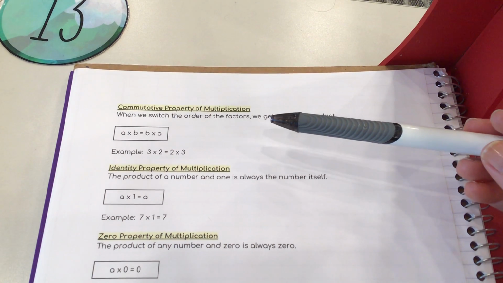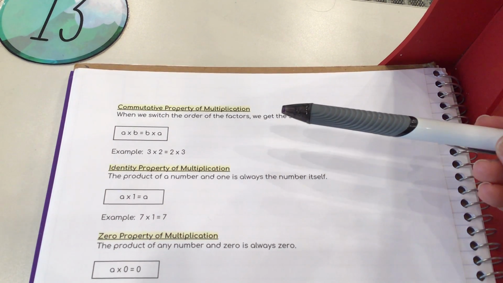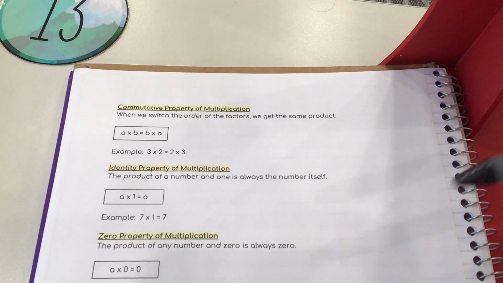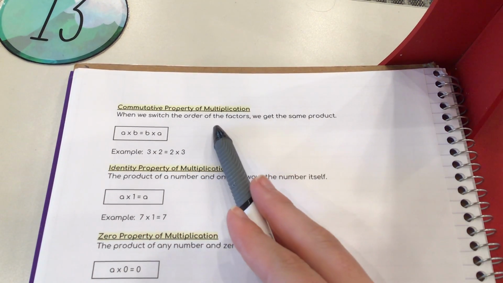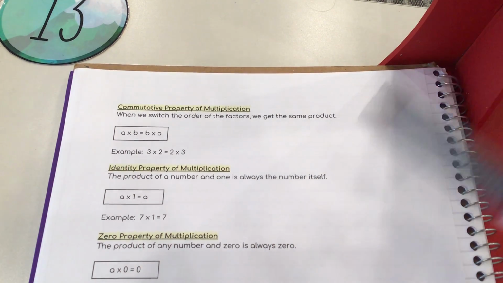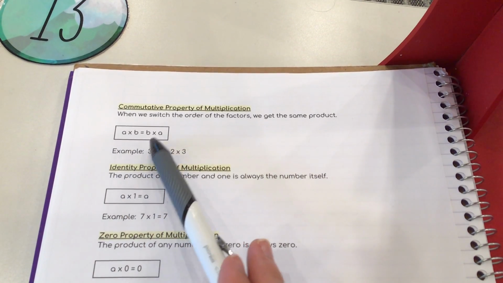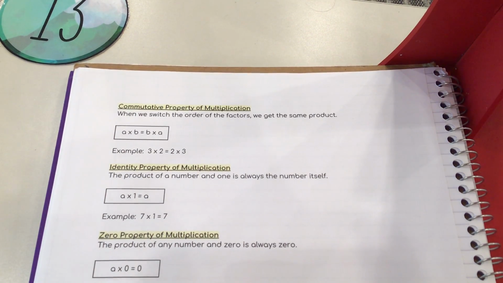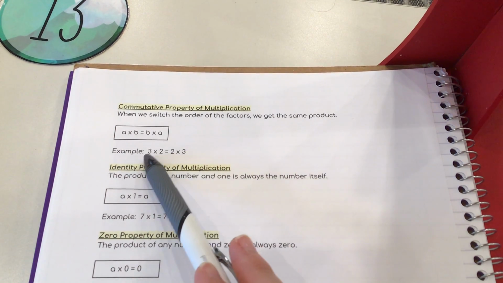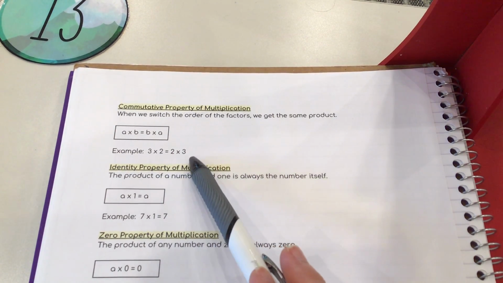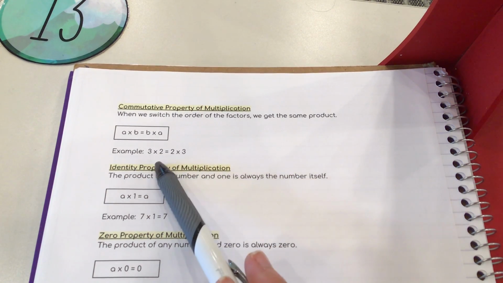commutative property of multiplication. Some of them are kind of tricky to say. It's almost like if you think of the word community, it's like together, and even though things are in a certain order, it doesn't mean that you'll get a different number. So in a community, you have many different parts, but the product is always the same. It's one community. So it says when we switch the order of the factors, we get the same product. Here there's an example where we're using variables. So A times B is the same thing as B times A. Order doesn't matter when we multiply. So an example is 3 times 2 is the same thing as 2 times 3. You would get a product of 6 for both sides.